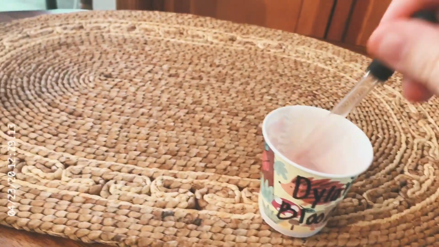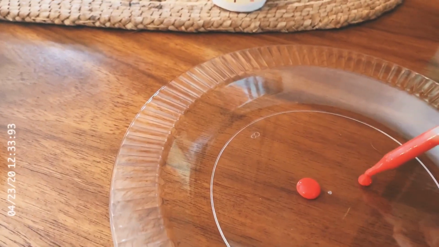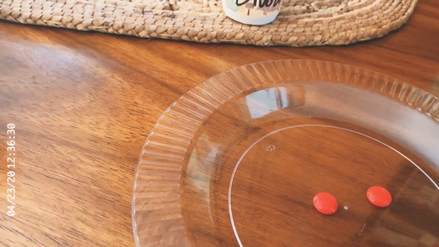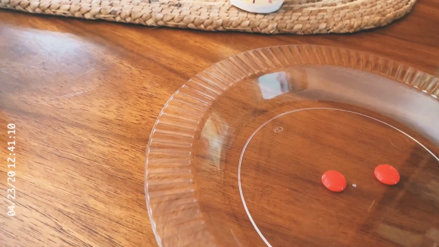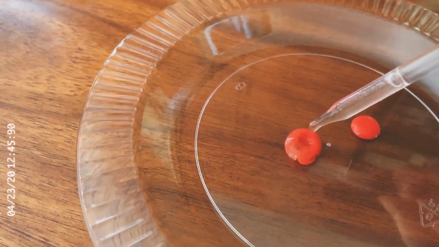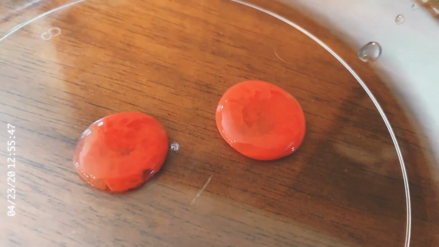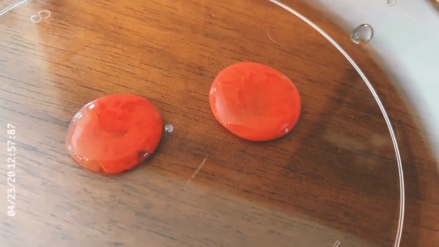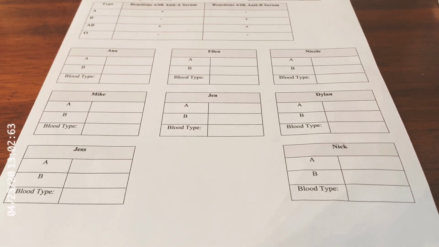Last but certainly not least, we have Dylan. Let's get his sample. Put it on our plate. Clean out my medicine dropper. And we'll do his anti-A first. Okay, go ahead and do his anti-B. We're looking at it, we're writing down our results. All right, you should have a nice filled in lab report with your pluses and your minuses.